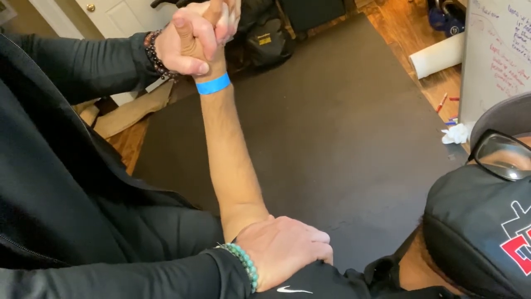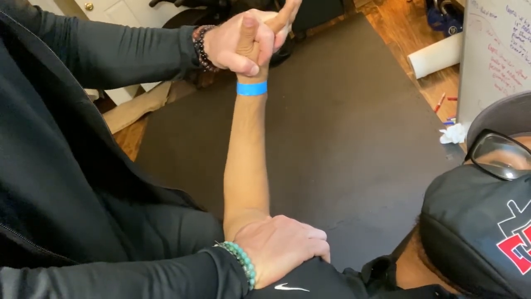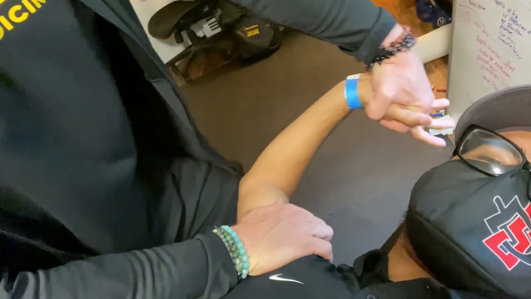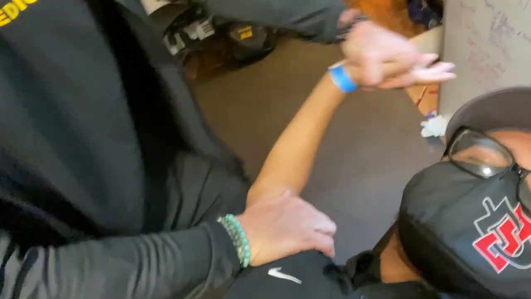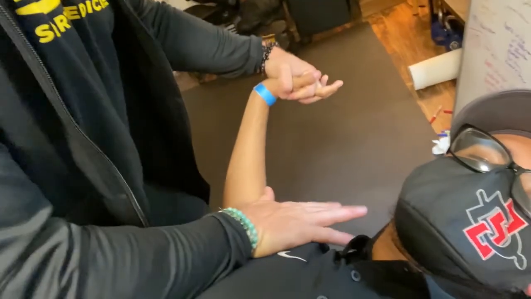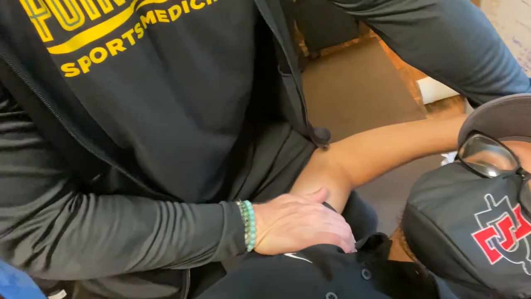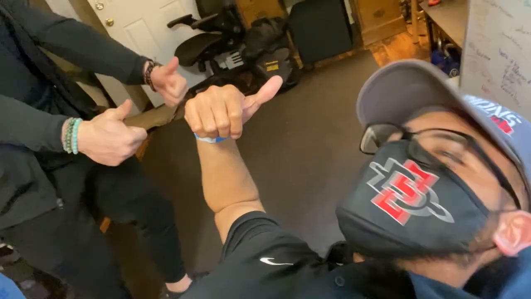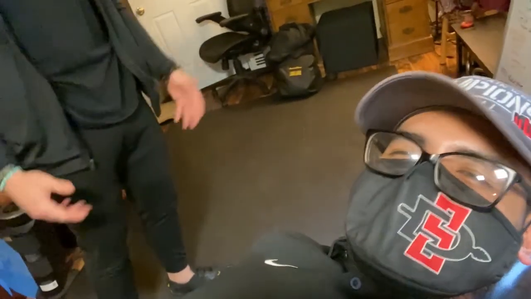And then as we externally rotate, we're going to extend the wrist and the hand and laterally flex. So it's three motions here, here, here, bringing it towards the head. I think I just, did we do them all? I did four.